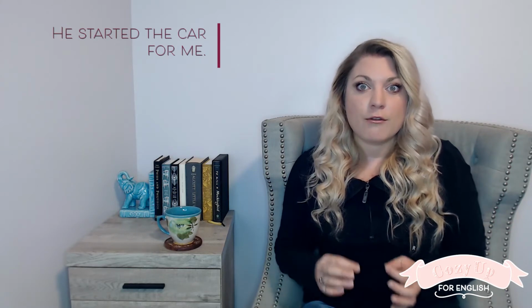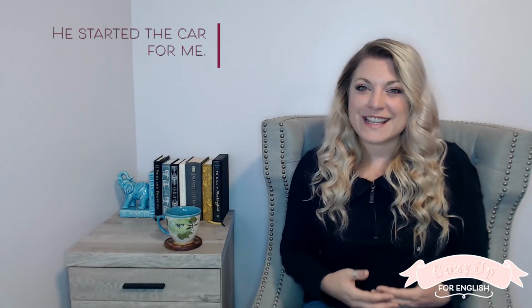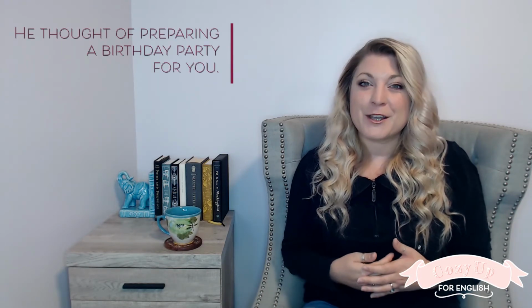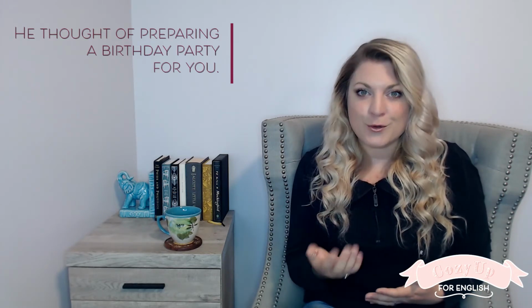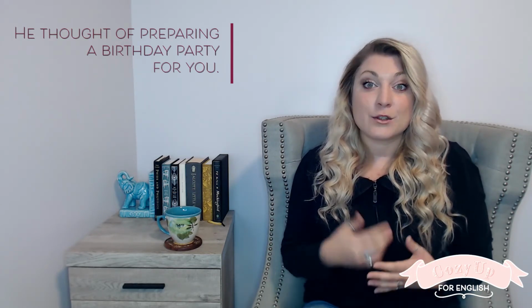Now, let's jump in with some examples using all of the different object pronouns. Example number 1. "He started the car for me." Now, in the sentence, "me" is the object pronoun, and "he" is a subject pronoun because he is responsible for starting the car. Example number 2 could be, "He thought of preparing a birthday party for you." Now, in this sentence, "you" would be the object pronoun because you are not responsible for preparing a party.